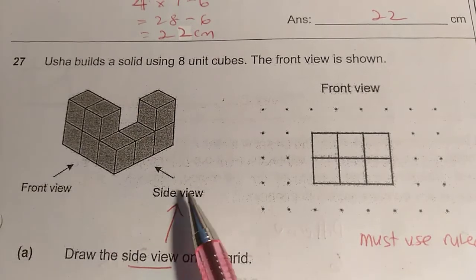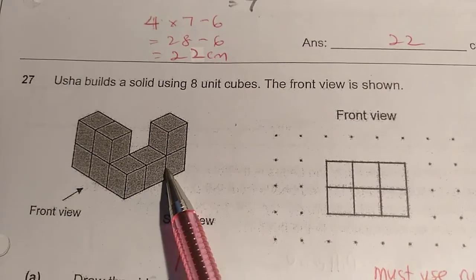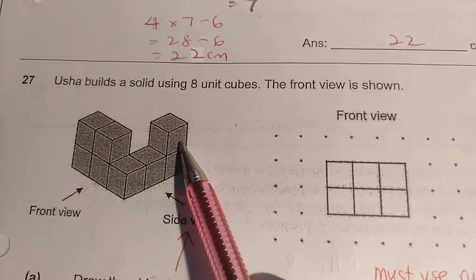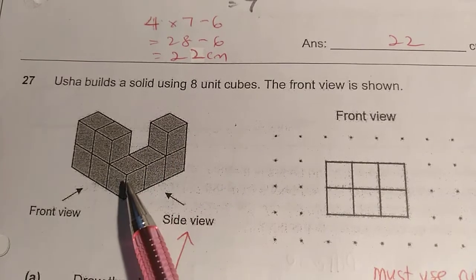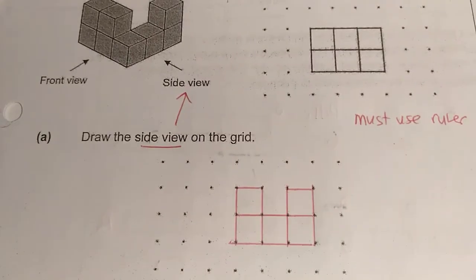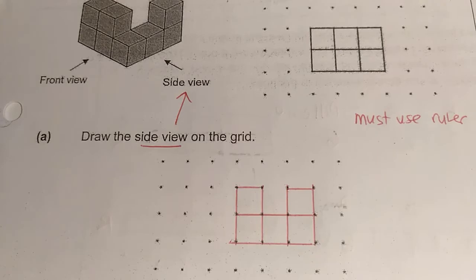So from the side view, notice that on the base, there are 3. Top right hand side, there's 1. Middle top, there's nothing. Top left hand side, there's 1. So that's how you see this as your answer. 1 mark for this. Now the second question is a bit interesting.